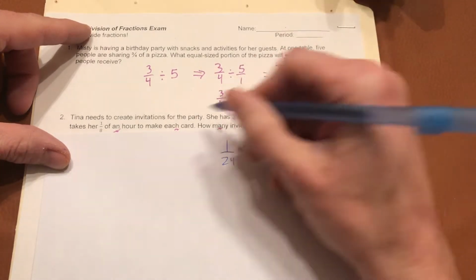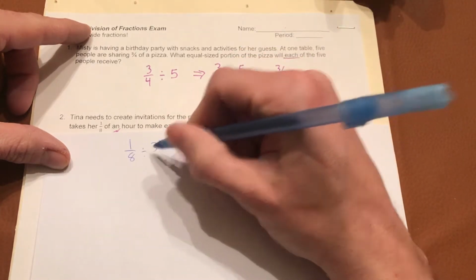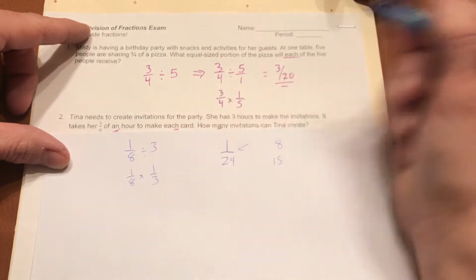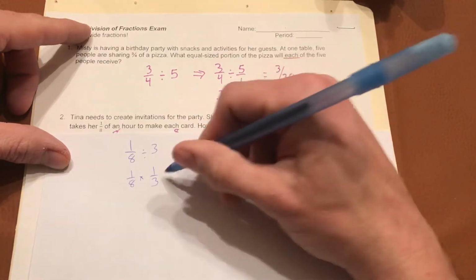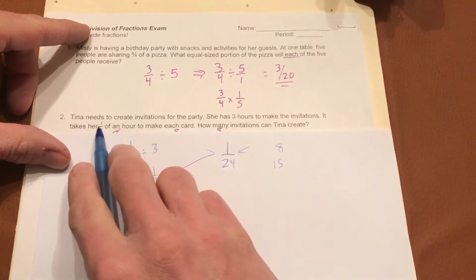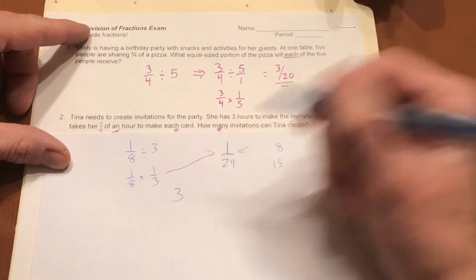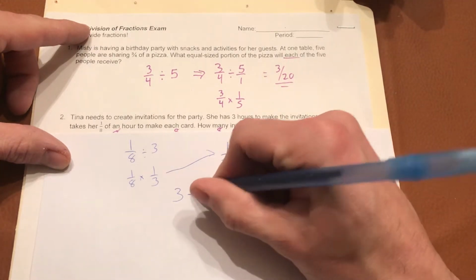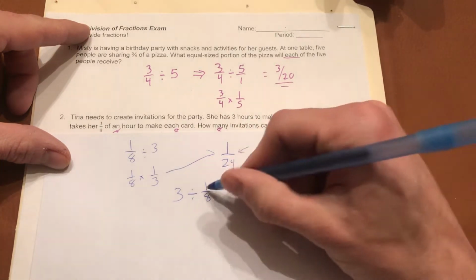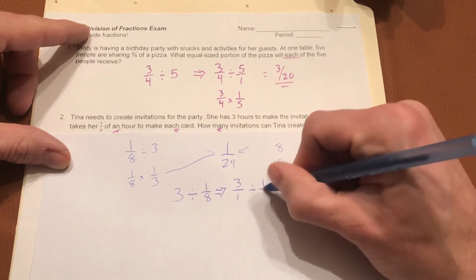So the reason people were getting this is because they were saying 1/8 divided by 3. And they did this method correctly. They would say, okay, 1/8 times 1/3. But again, your clue should be that right there. So what really is happening: this person's got 3 hours, and each chunk of 1/8 of an hour is going to make an invitation. So what's being split up? It's actually the 3 hours into 1/8 hour blocks to make invitations. Once you have that, you should be thinking 3/1 divided by 1/8.